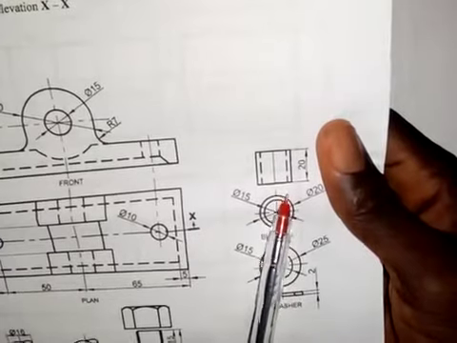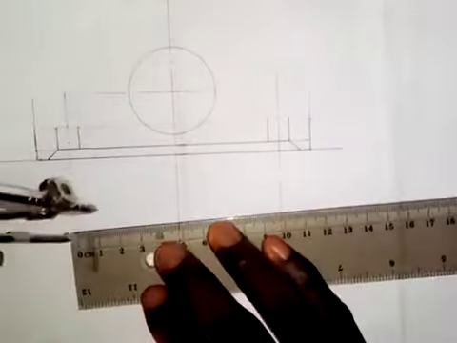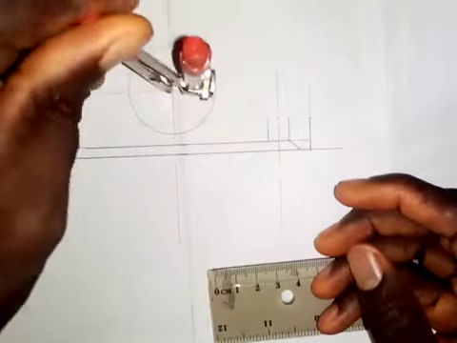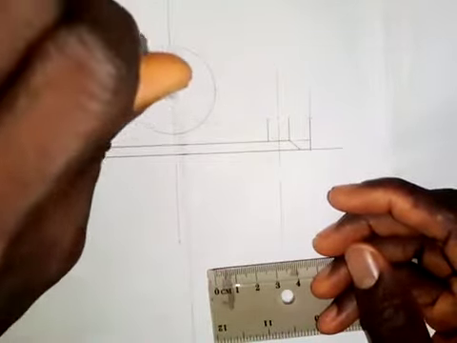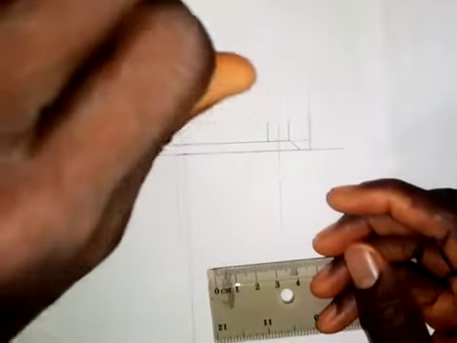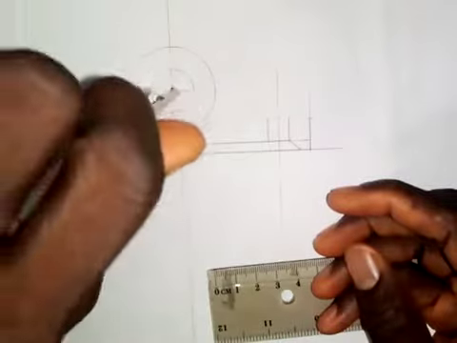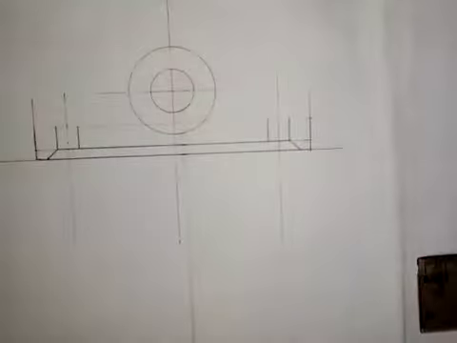So we take a measurement of 10 millimeters as half of 20, put it at the center here and draw a circle. Okay, so we have this now.